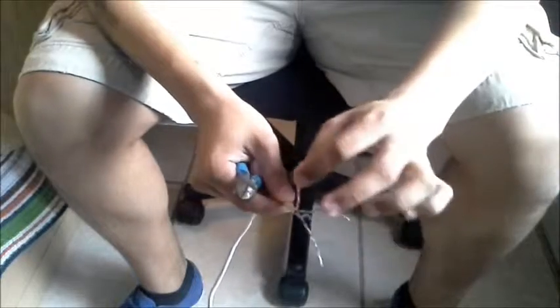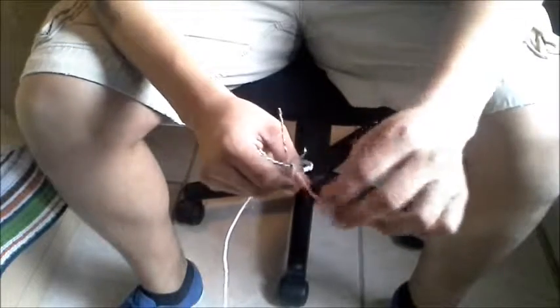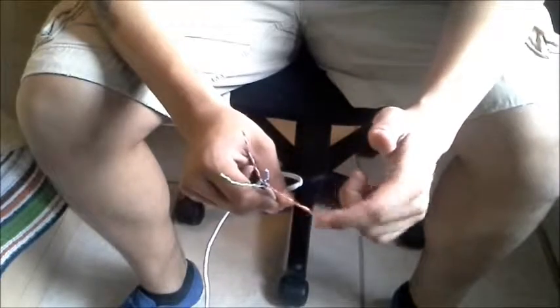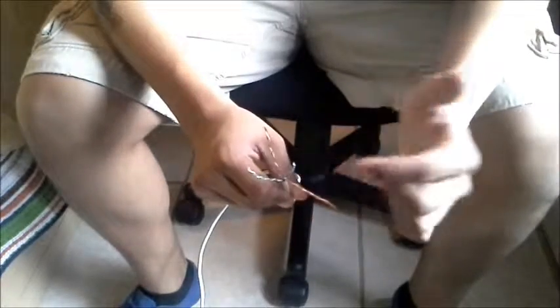So the first thing we're going to do is a straight through cable. We're going to use the T568B standard, where the order will be white orange, orange, white green, blue, white blue, green, white brown, brown.